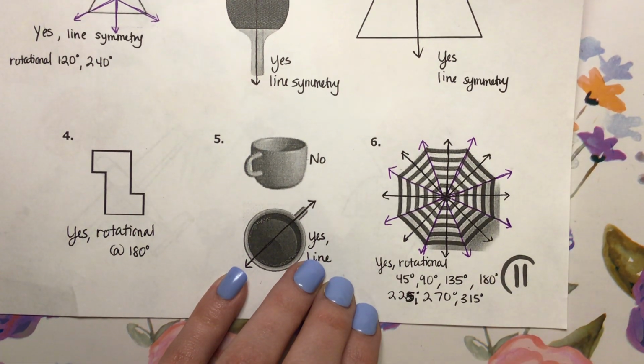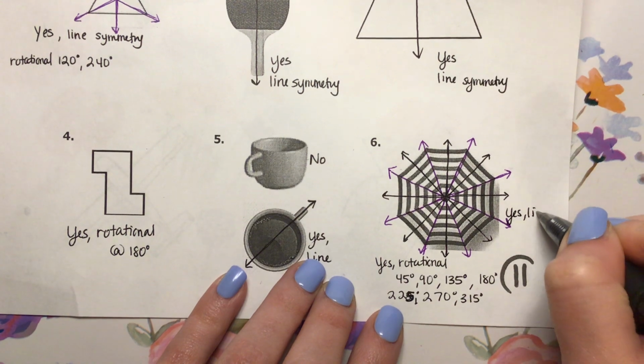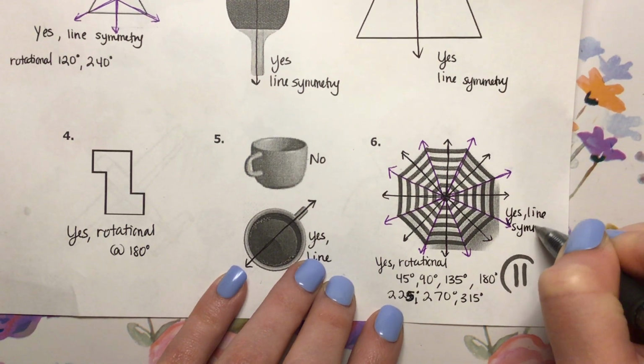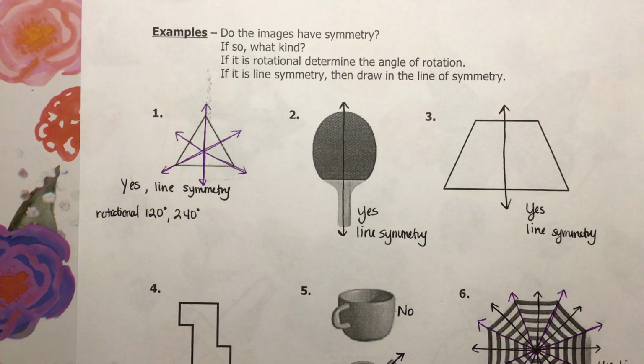And now we are done. So yes, it has rotational, and then yes, it has line symmetry as well. So as you can see, it's really just according to the example. Sometimes you'll have line symmetry, sometimes you'll have rotational, sometimes you'll have one or the other, sometimes you'll have both, and sometimes you'll have neither. So it really is just unique to that specific example.